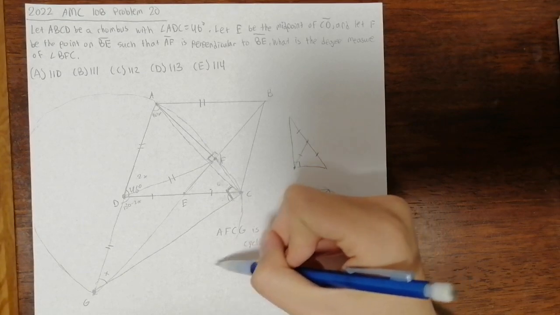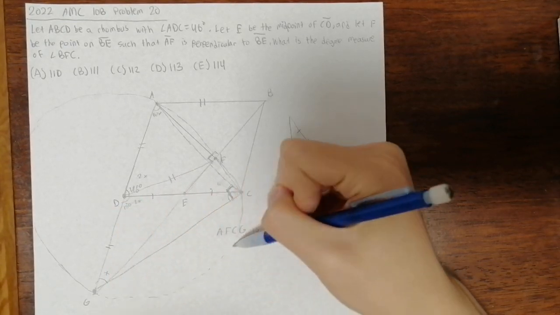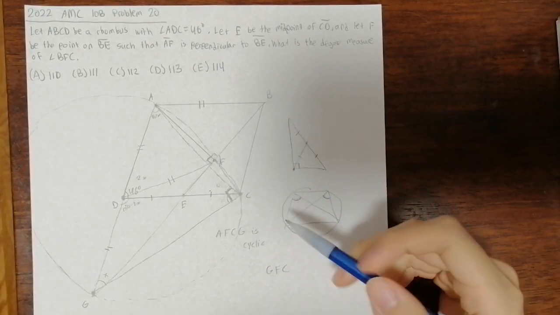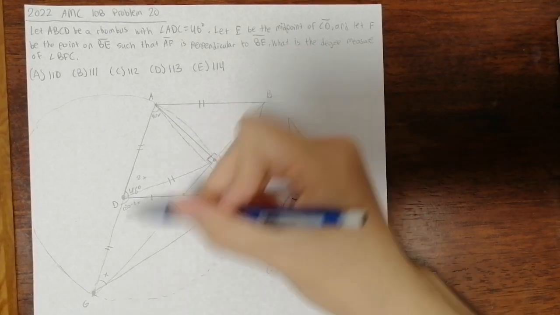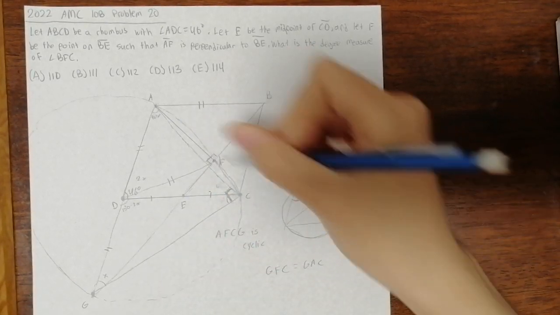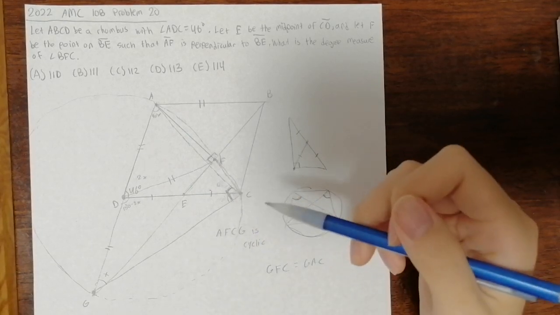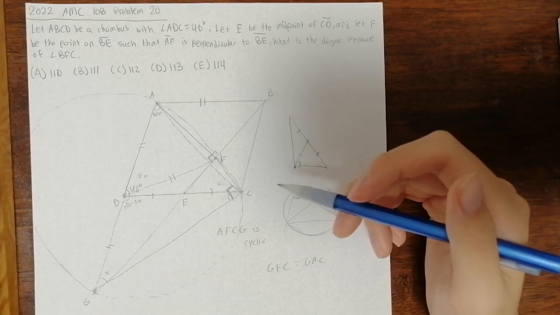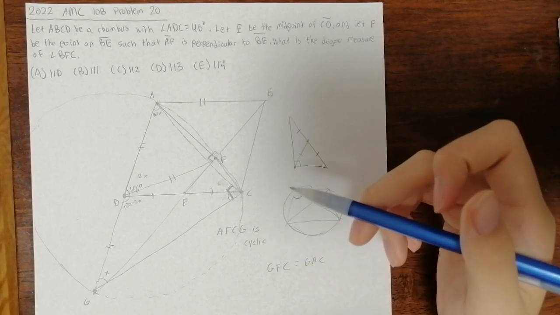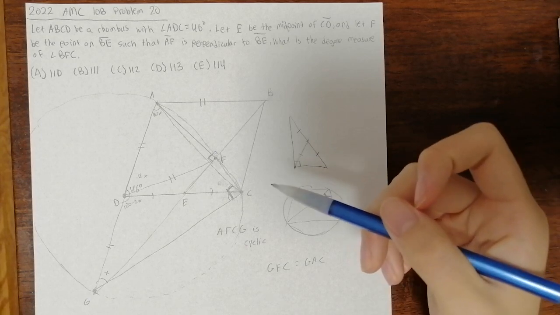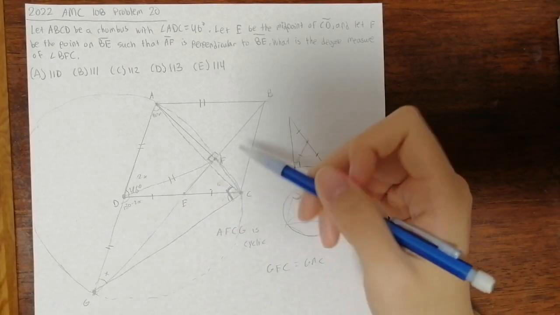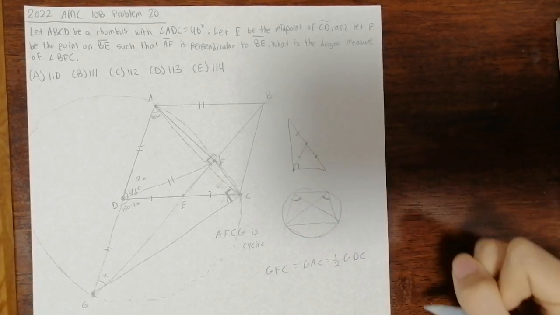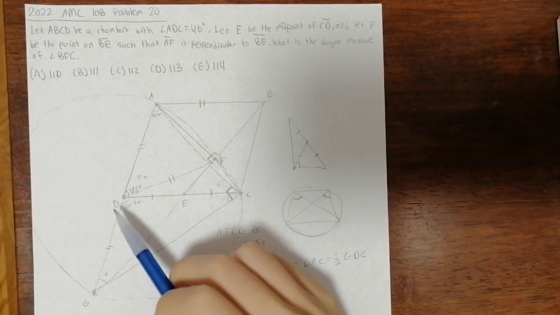Okay, so G and C are on the circle, and so is F. And so if we just imagine there's an arc here, GFC is going to be equal to GAC because A is also a point on the circle, and this is going to be equal to half of the central angle, which is GDC, because D is the center of the circle.